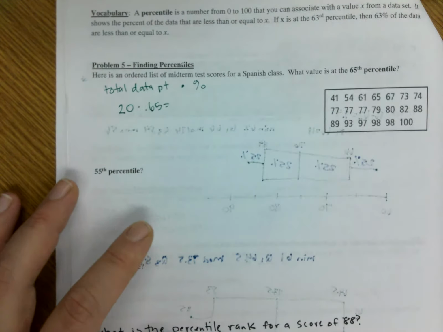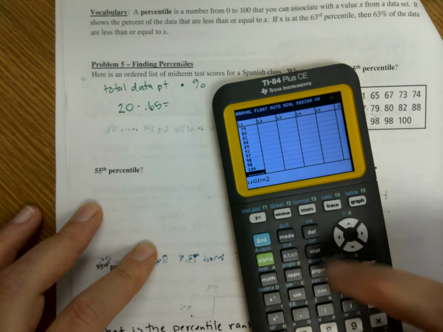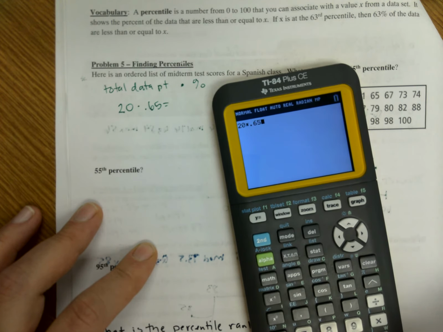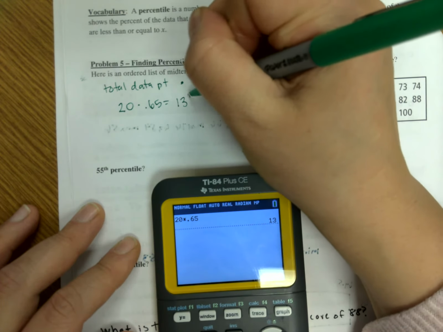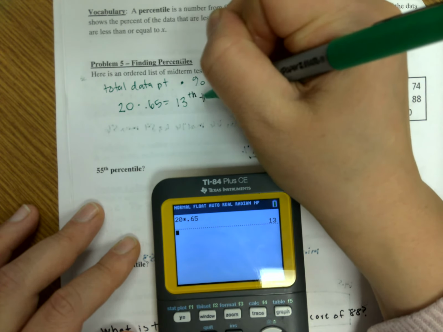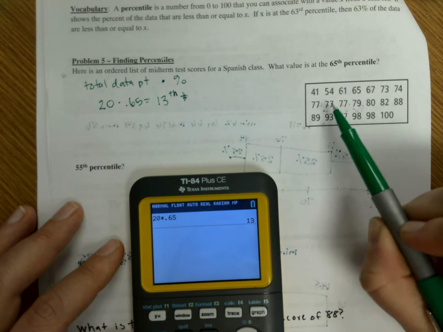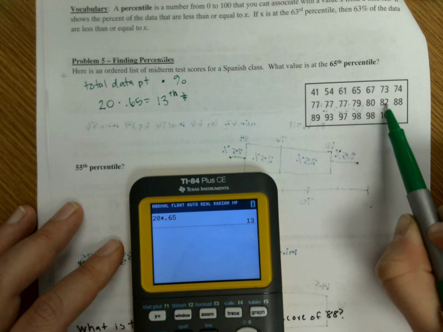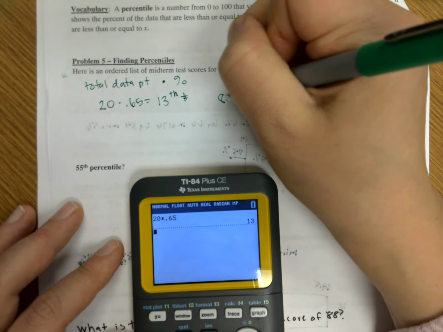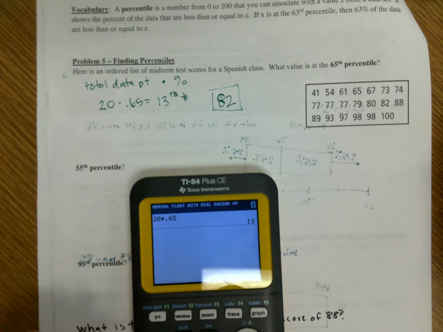So if you do 20 times 0.65, I get 13. That is not my answer. That means I'm looking for the 13th number. So if I look through this, this is 1, 2, 3, 4, 5, 6, 7, 8, 9, 10, 11, 12, 13. 82 is my 13th number, so 82 is going to be my 65th percentile.